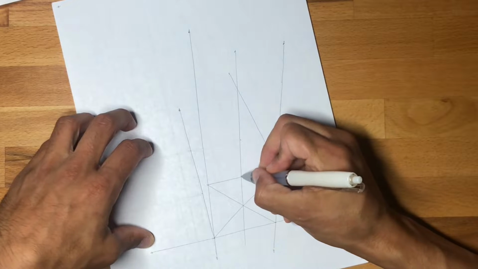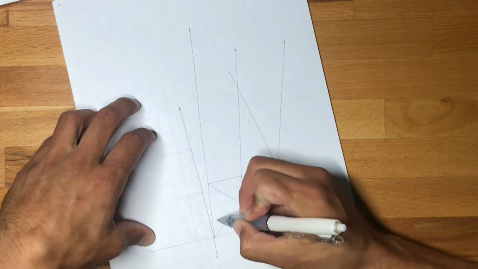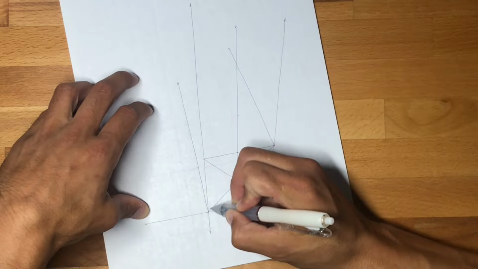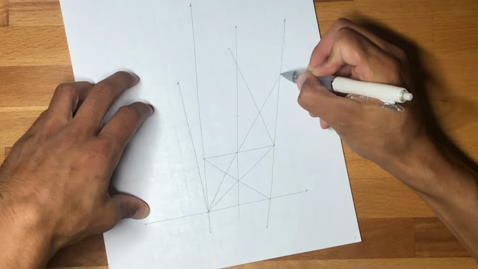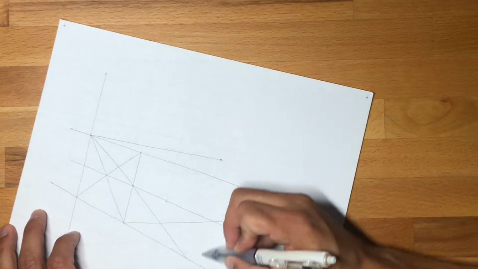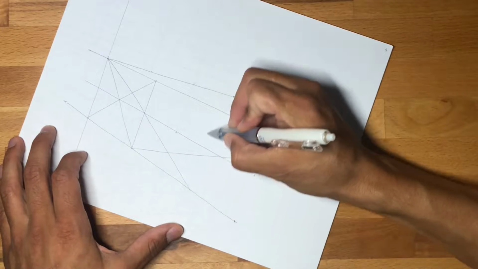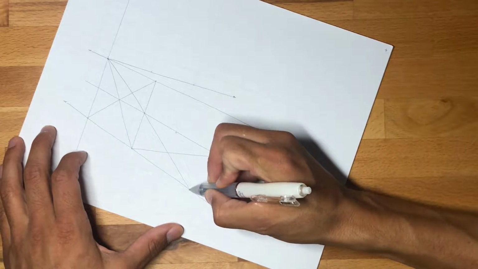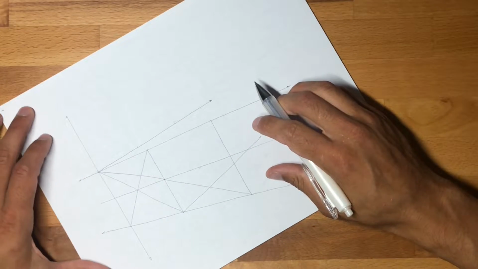From corner through midpoint. There, a vertical reference close by right there, run my hand over it, help me get the muscle memory of where that should be, right about there.